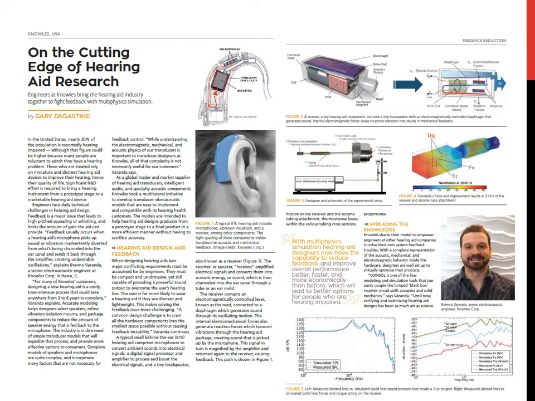And so this shows that the simulation can predict the performance of the device, and we can do a lot of optimizations before we go to the fabrication process.